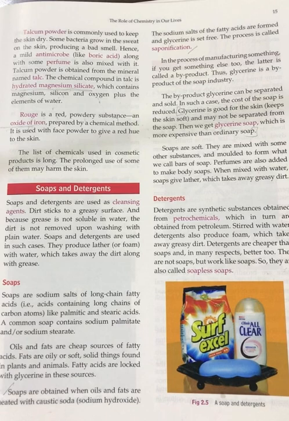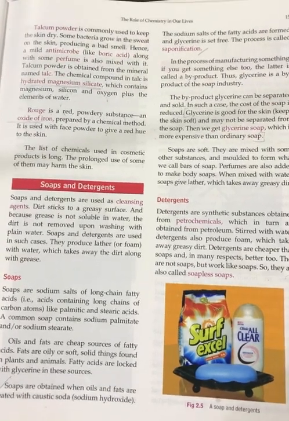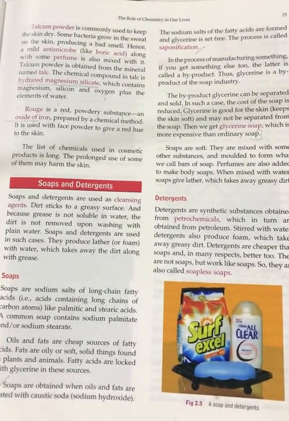Oils and fats are cheap sources of fatty acids. Fats are oily or soft solid things found in plants and animals. These oils and fats are the cheap sources for the fatty acids, and fatty acids are locked with glycerin in these sources.